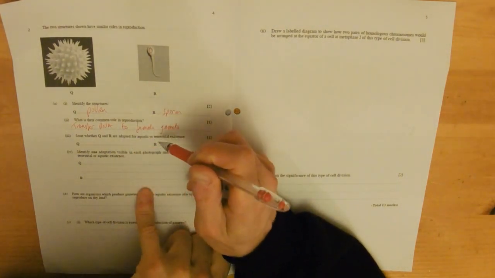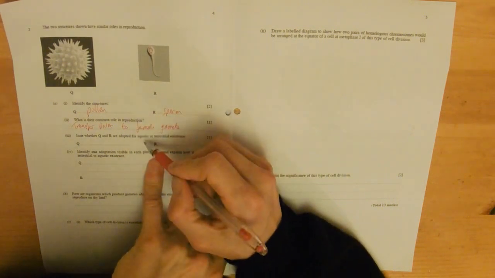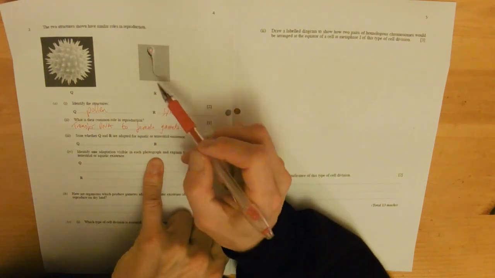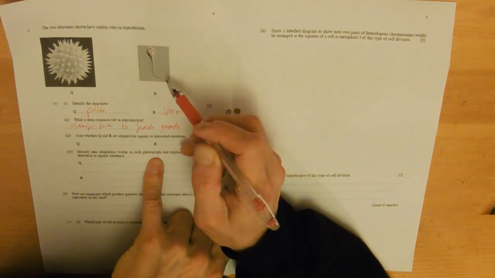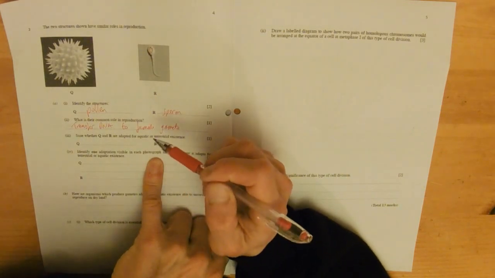Q and R are adapted for aquatic or terrestrial existence. Aquatic means water, terrestrial means land. So organisms with sperm, are they generally found in the sea or on land?